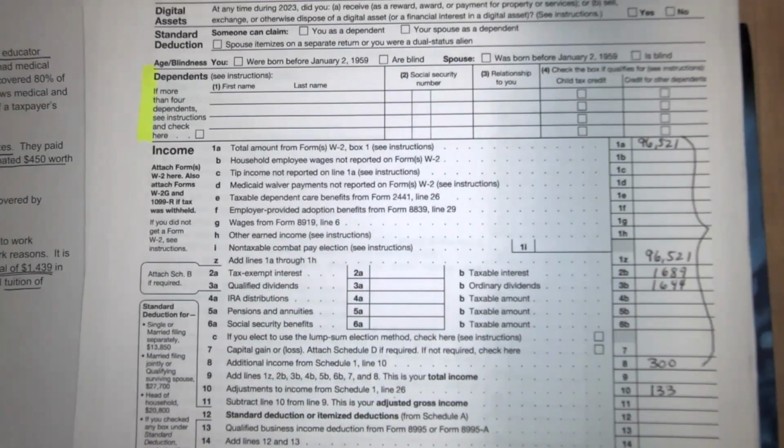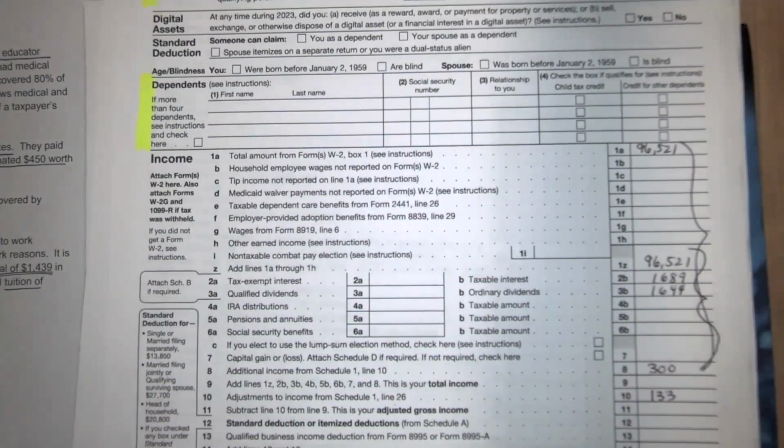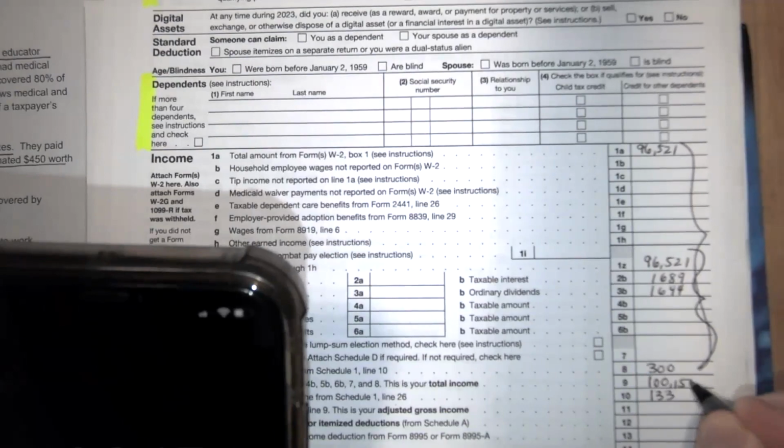Okay, so 96,521 plus, I guess I could have started here, 1689 plus 1644 plus 300 gives us 100,154.